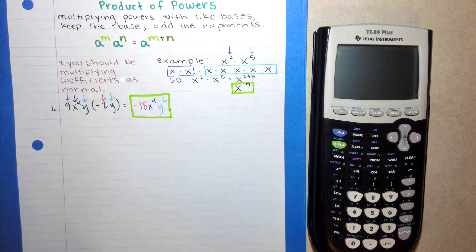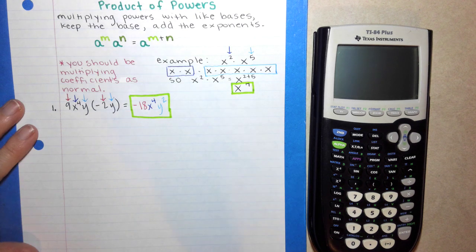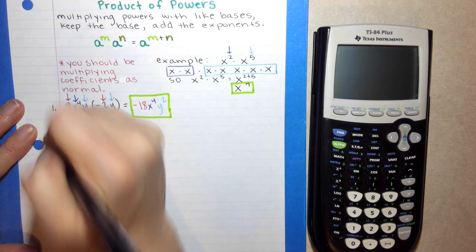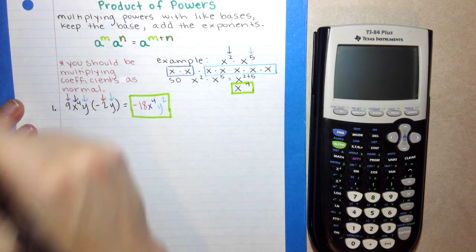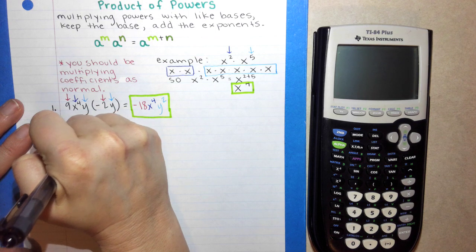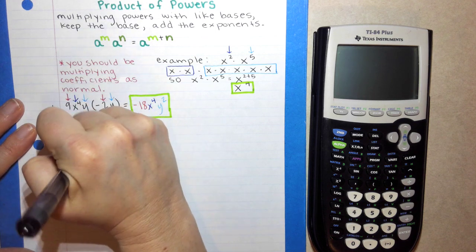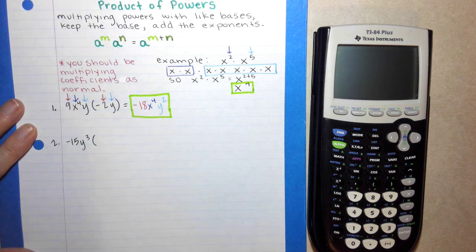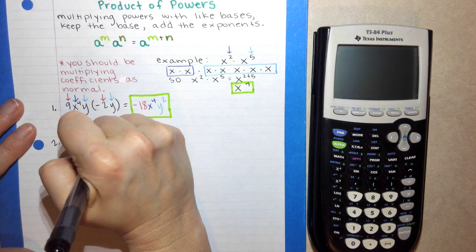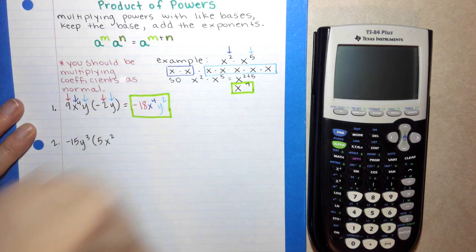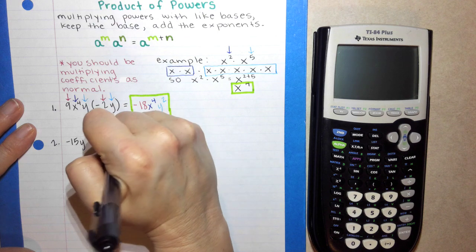All right, so that kind of happened fast. So let's try another one. Our next example is going to be negative 15 y cubed times 5x squared y.